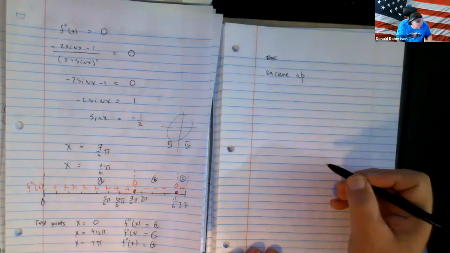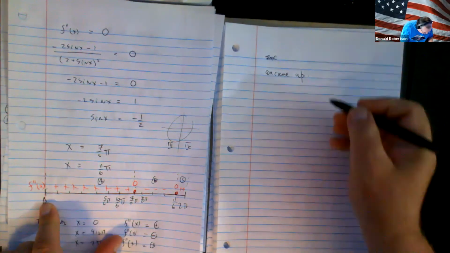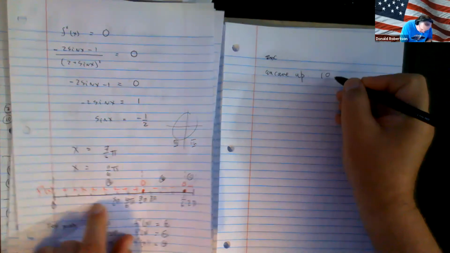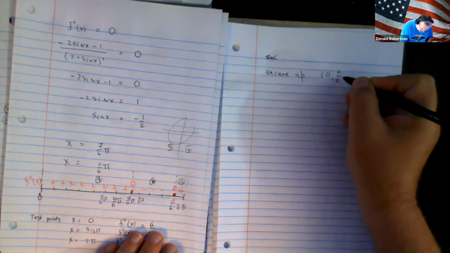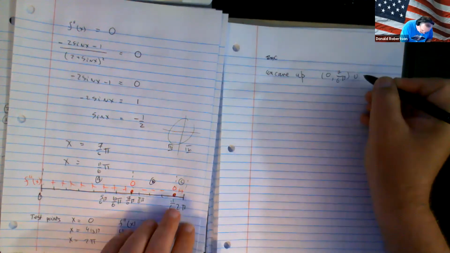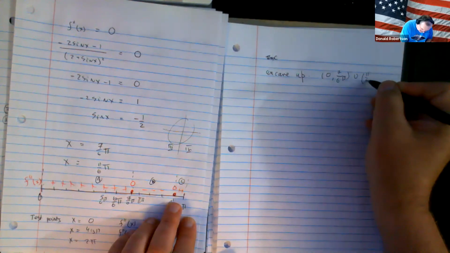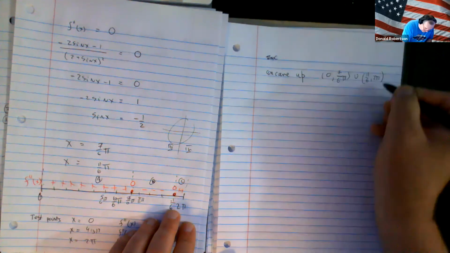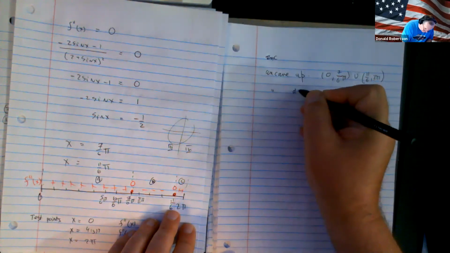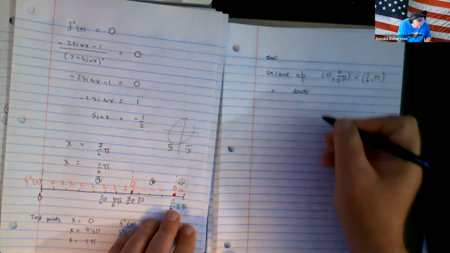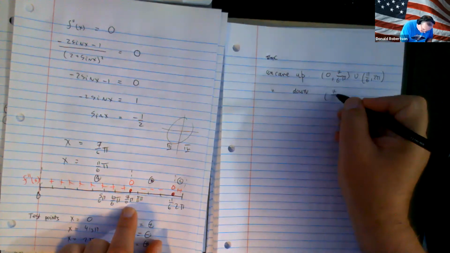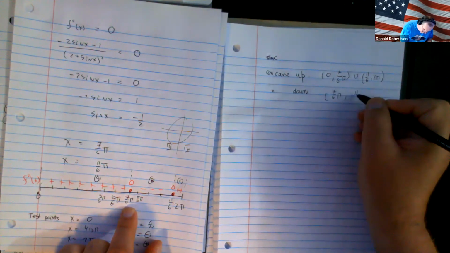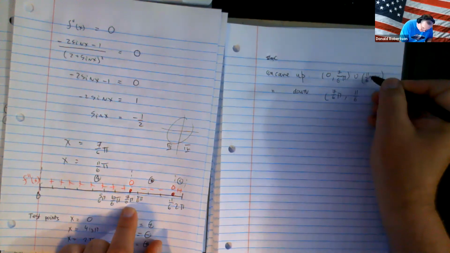And it's concave up when the second derivative is positive. So that's from x equals 0 to 7π/6, and from 11π/6 to 2π. And I can tell you when it's going to be concave down. That's going to be when the second derivative is negative. So that's going to be from 7π/6 to 11π/6.